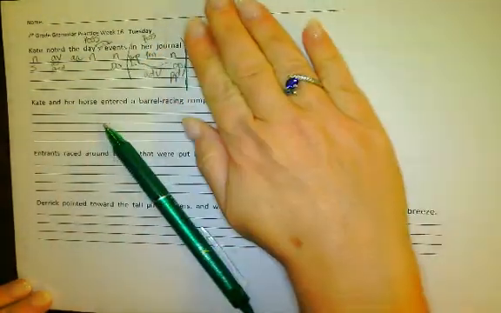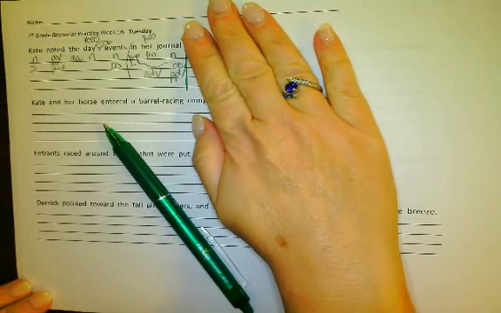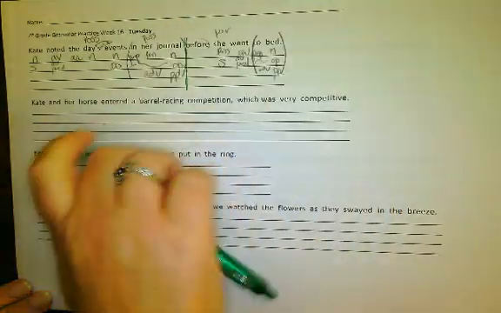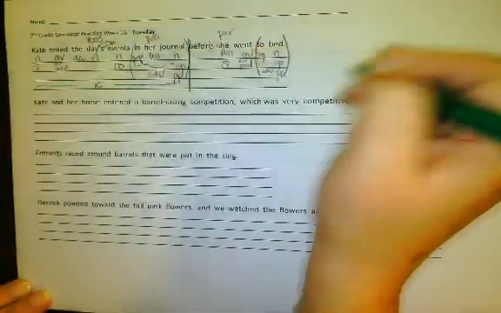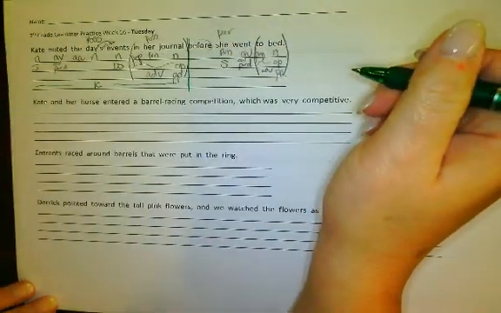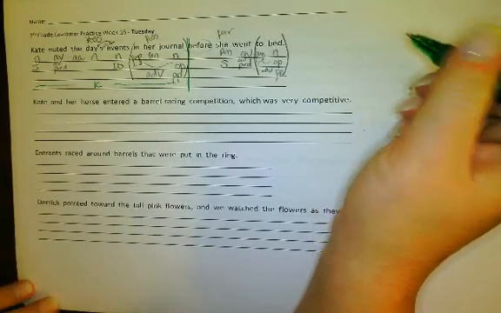And let's go back and look at this clause. Kate noted the day's events in her journal. That is an independent clause. It stands all by itself. It doesn't have anything that needs to answer a question. Okay, so it's good to go.